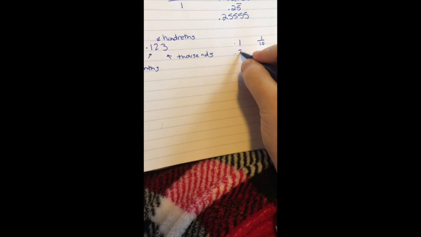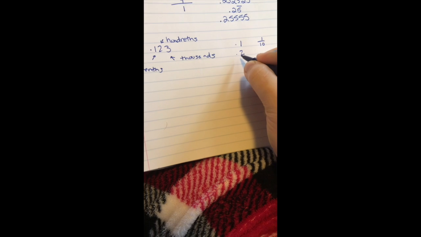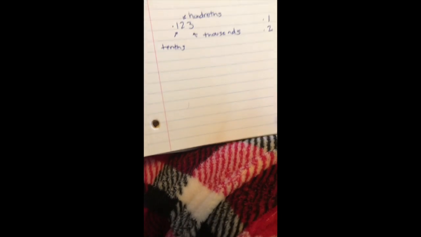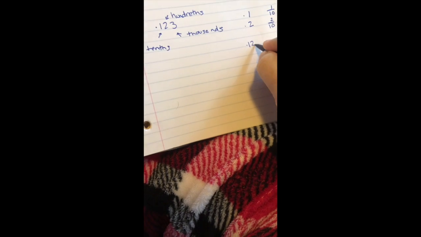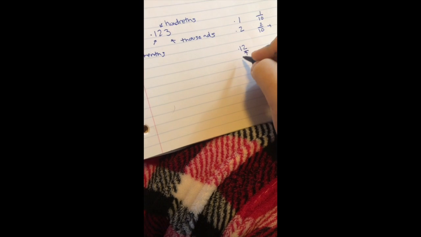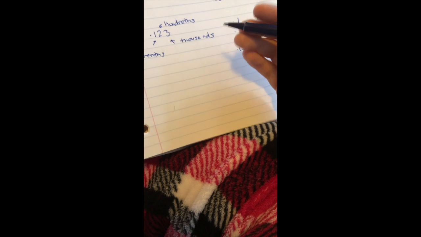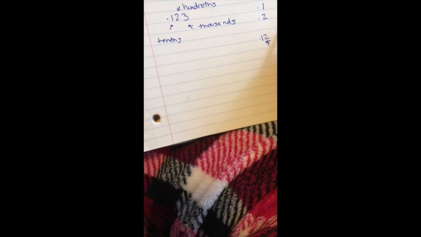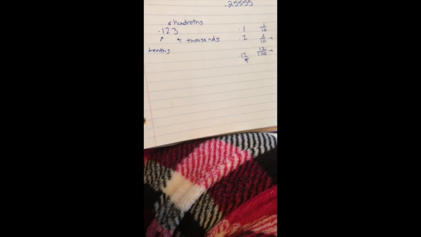Okay, if we talked about 0.2, we're saying 2 tenths, 2/10, which of course can be reduced, and we'll talk about that in a moment. If we were talking about 0.12, we are looking at the last digit. We are calling that 12 hundredths, and we are going to put 12/100, and that can reduce.